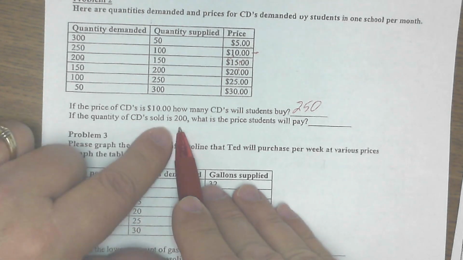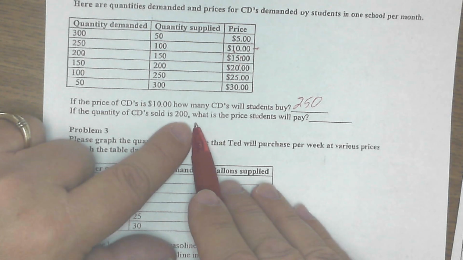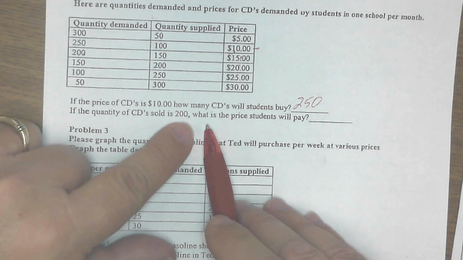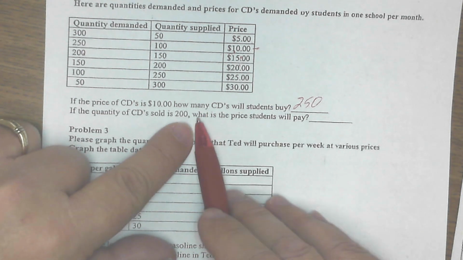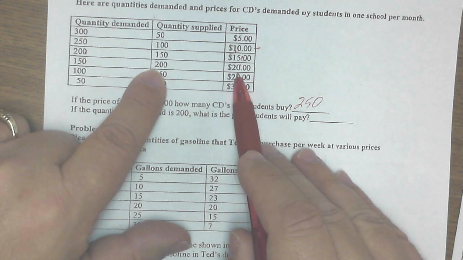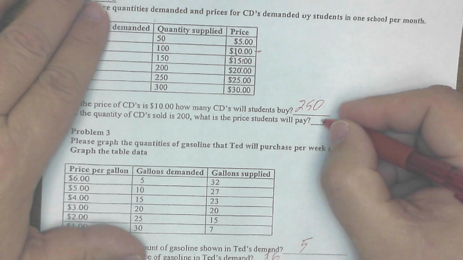If the quantity supplied is 200, what's going to be the price that students are going to pay if the quantity is 250 or 200? So our supply is 200. Price is going to be $20.